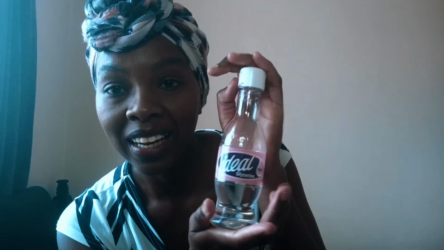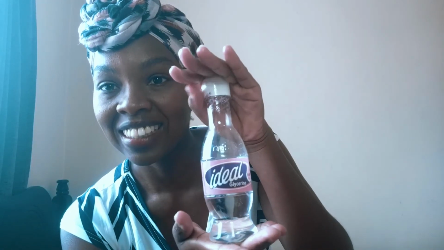So I use this glycerin, the normal glycerin, in her spritz bottle. So in her spritz bottle, I use this aloe vera juice. I just put a cup. I use the glycerin, just a bit. I don't use much, because glycerin is so moisturizing. And this detangler, I also use in her spritz bottle.